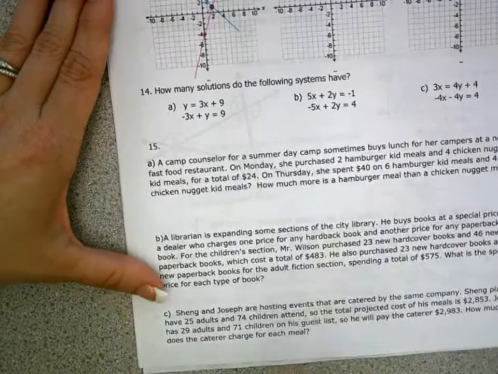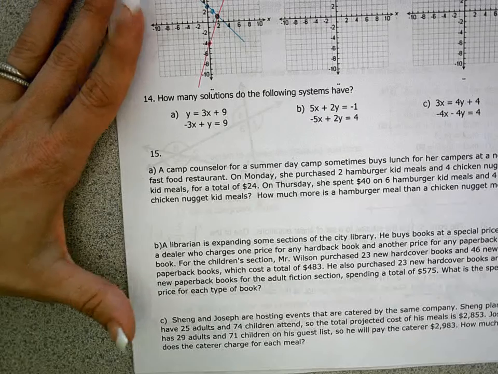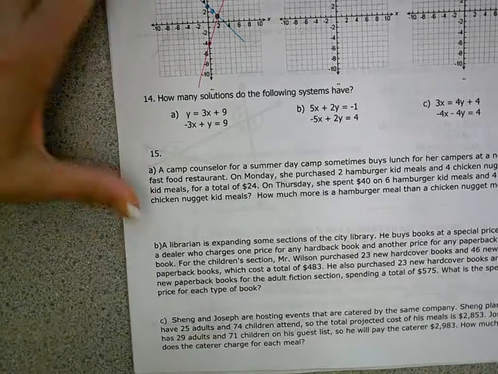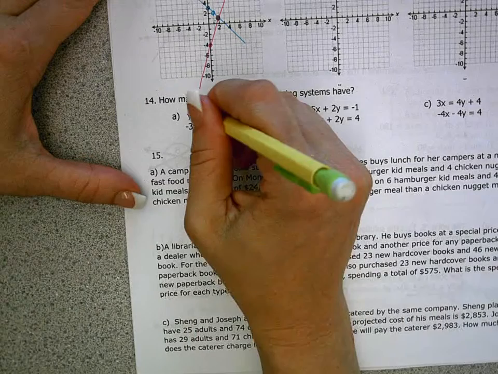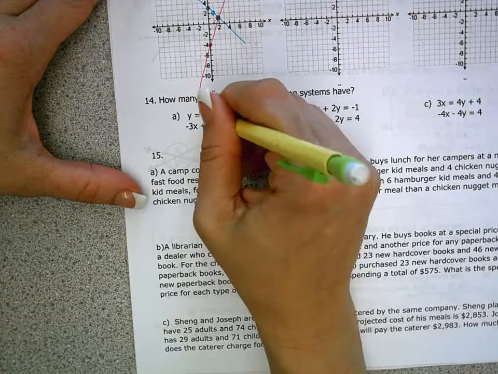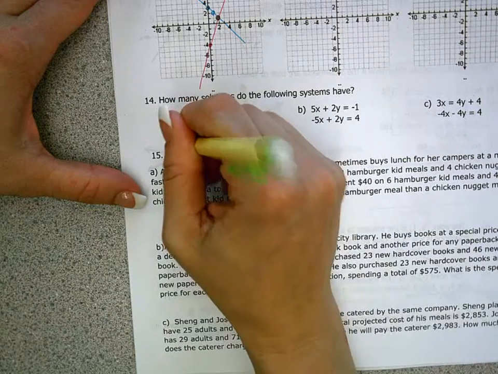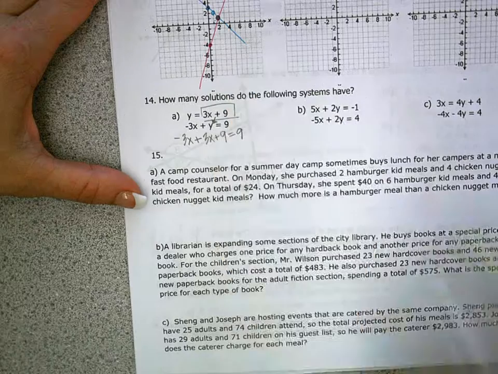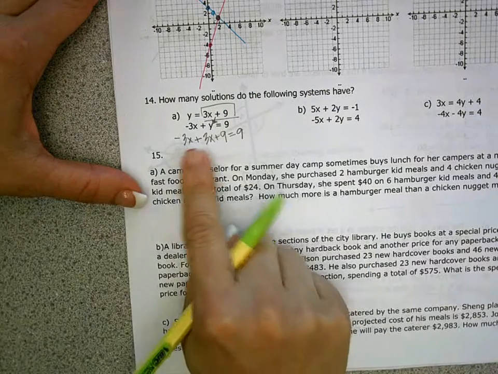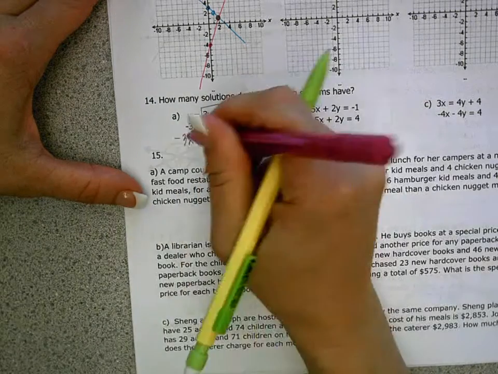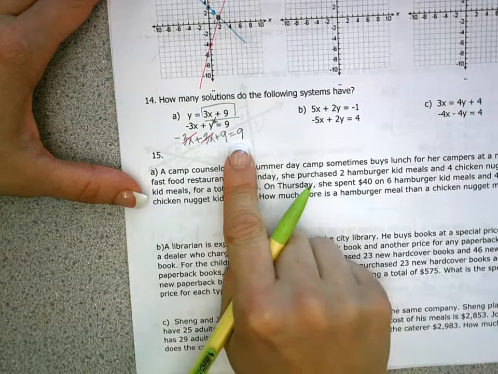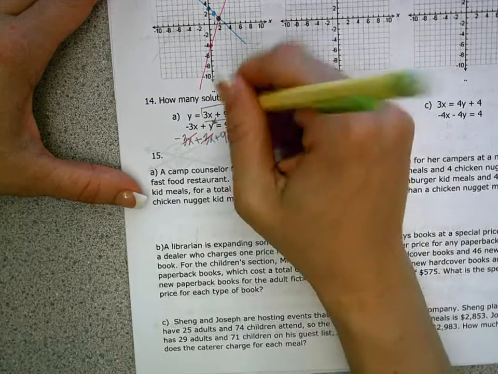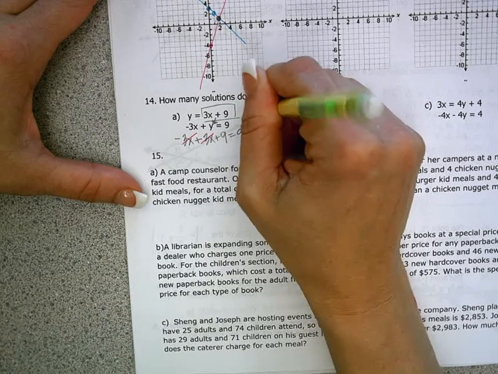Number 14, how many solutions do these have? Okay, this one, you could do either the substitution or elimination method, doesn't really matter which one, right? I'm going to do substitution. So I'm going to plug this in for the y right there. So -3x plus 3x plus 9 equals 9. Negative 3x, positive 3x, these will cancel each other out. So literally you get 9 equals 9. 9 does equal 9, so that's a true equation. So that means infinite solutions.